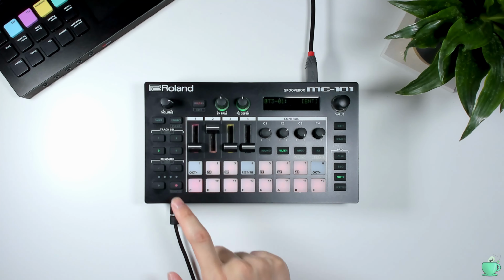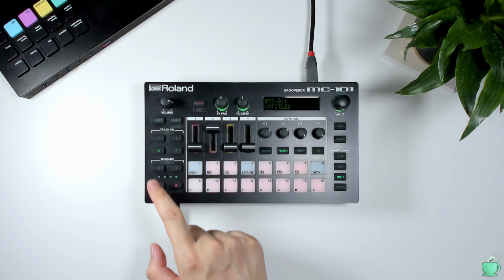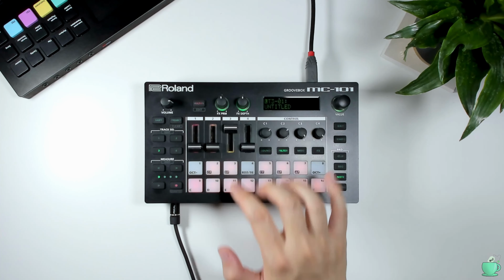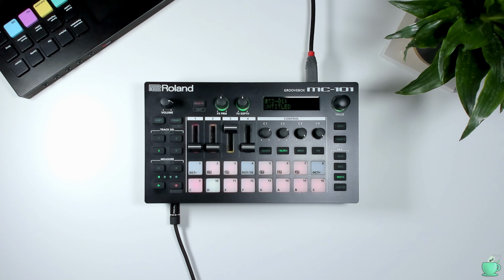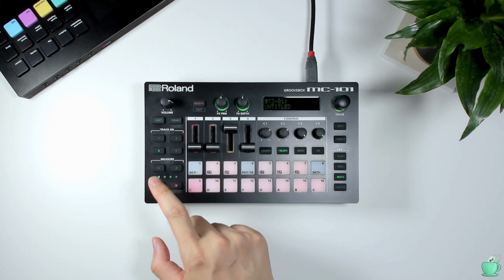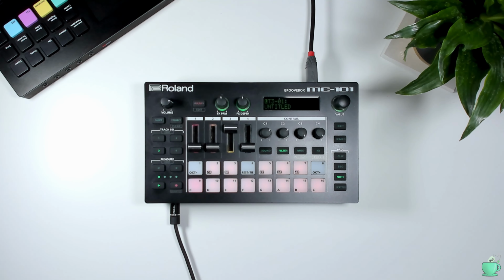Then arm record and press play. You can repeat this to capture different tunings.